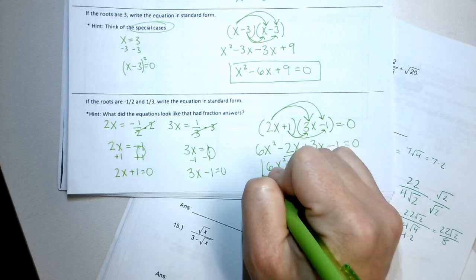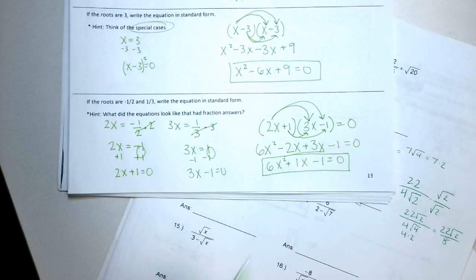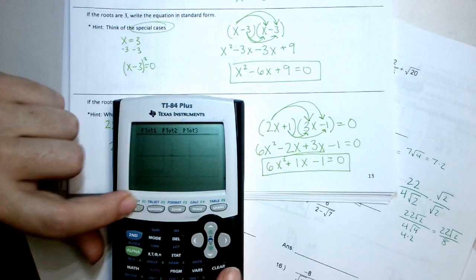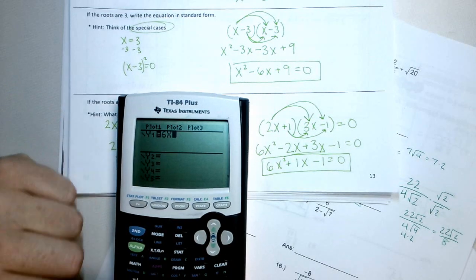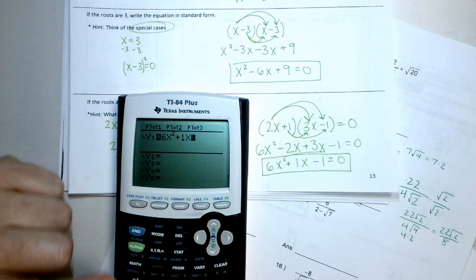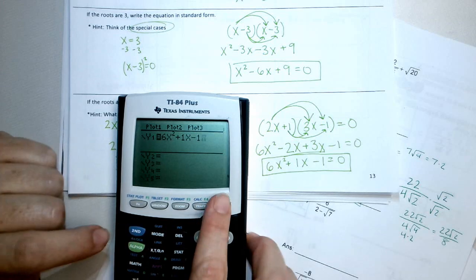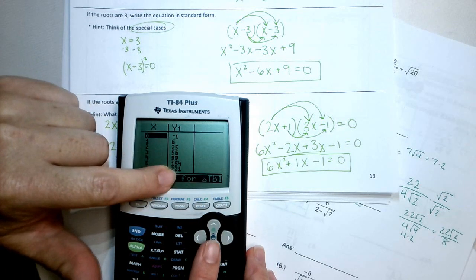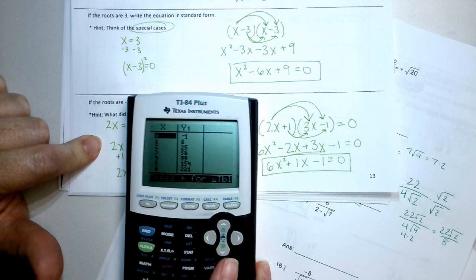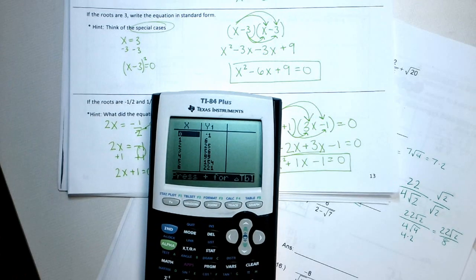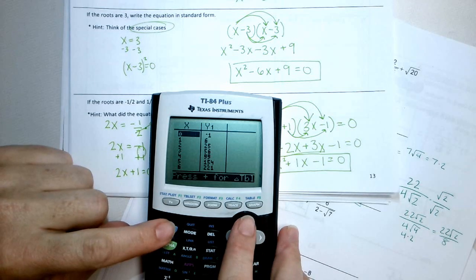So there's our answer. Now this one's not as simple to check your work, but it's possible. So we get 6x squared plus 1x minus 1. Okay, because if you notice, none of them are here because weren't they fractions? Do y'all remember what I told y'all yesterday to do? Yeah, to go to the graph and put the fraction there.